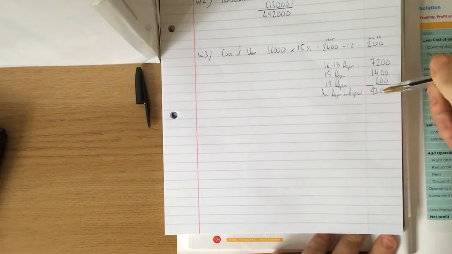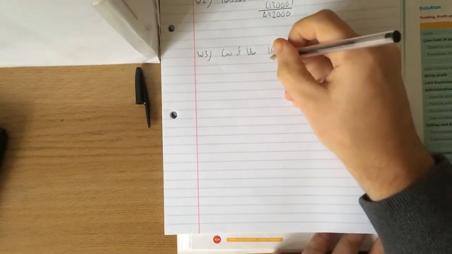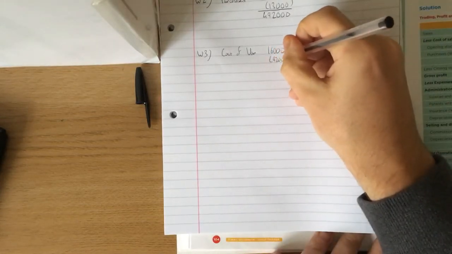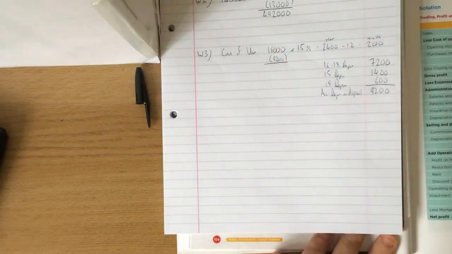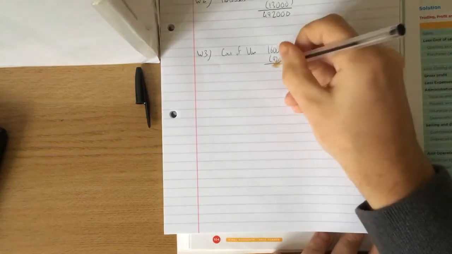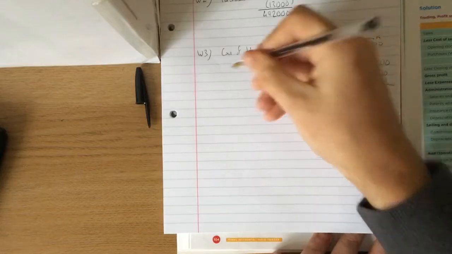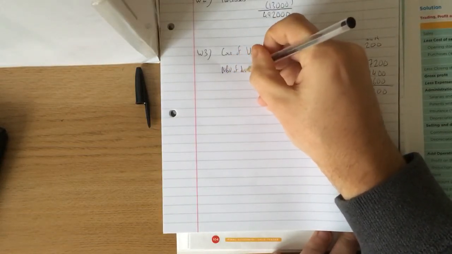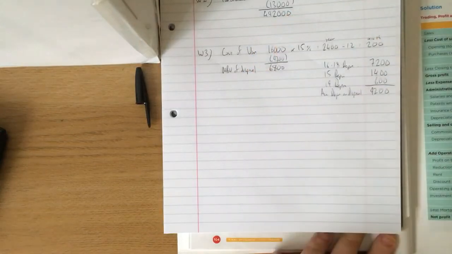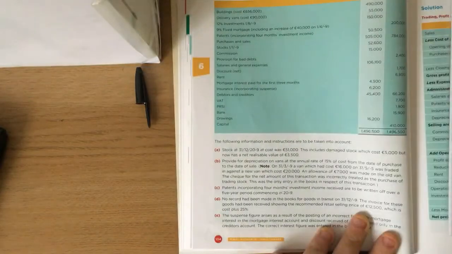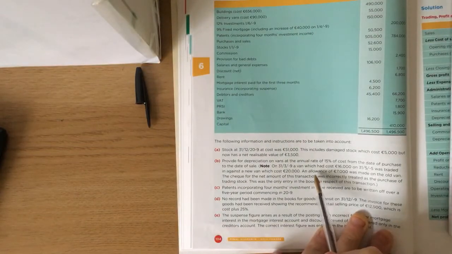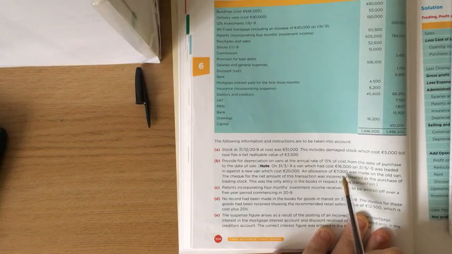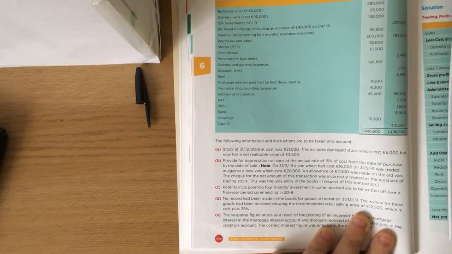So I'm going to take that away from the cost of the van. And 16,000 take away 9,200 is 6,800. So that's the net book value of the van you disposed. Okay, how much did you get for the van then? So I got an allowance of 7,000. Okay, so that's like what I sold the van for, 7,000. I got a trade in of 7,000 on it.